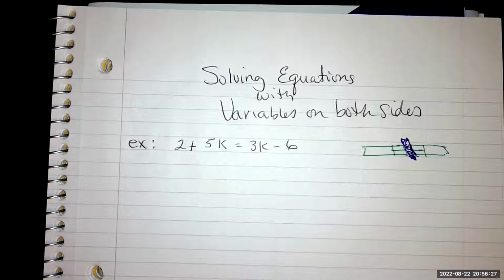This lesson's over solving equations with variables on both sides. Okay, so what we're going to do is, if you notice here on my paper, I have an example. You see the equal sign. The equal sign's like the net on a tennis court. All right, so you see the net on the tennis court.